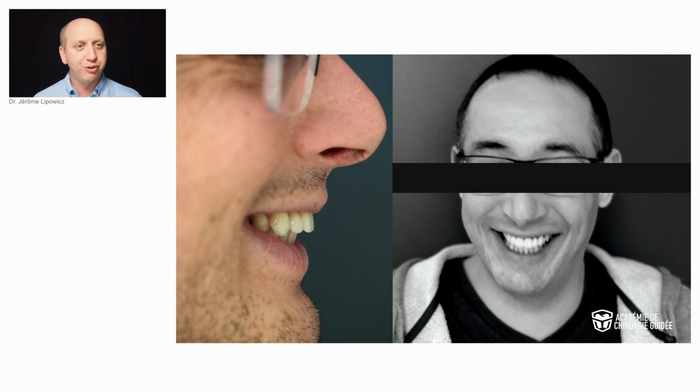And I was lucky enough that the patient wanted to keep his overjet and the lip position, so it couldn't be a better situation for an immediate loading from an occlusion point of view.